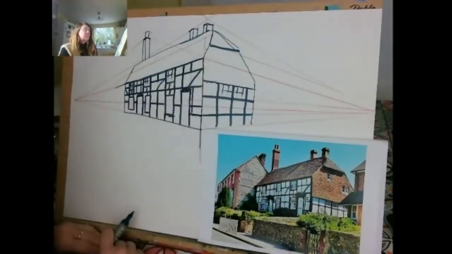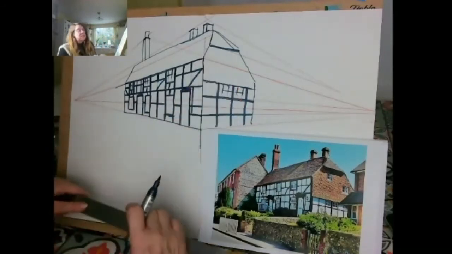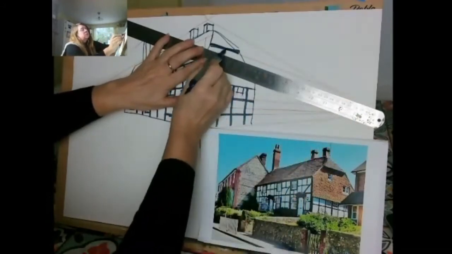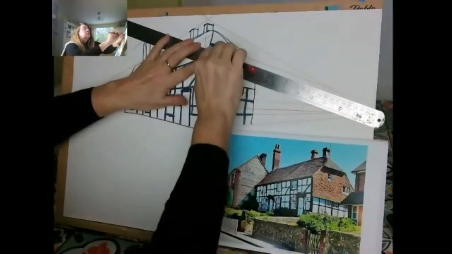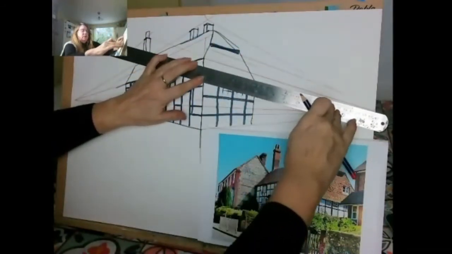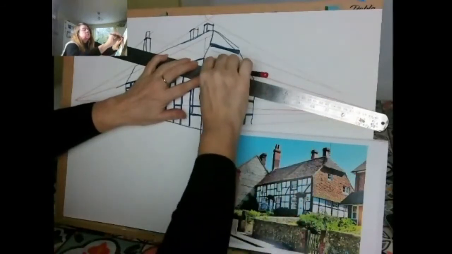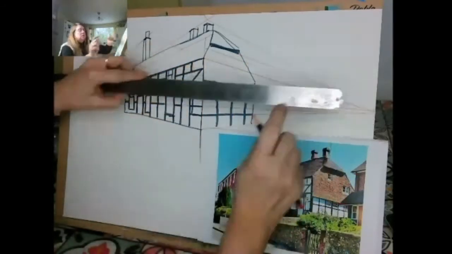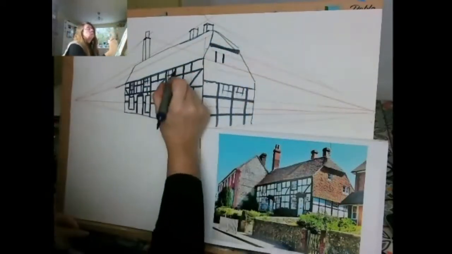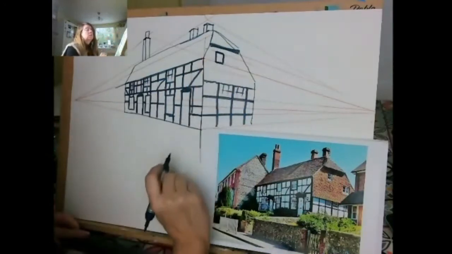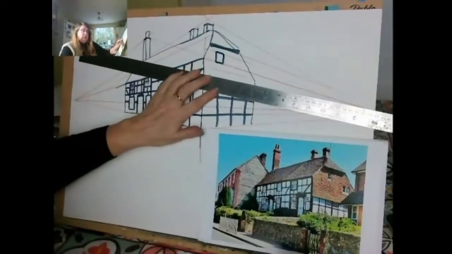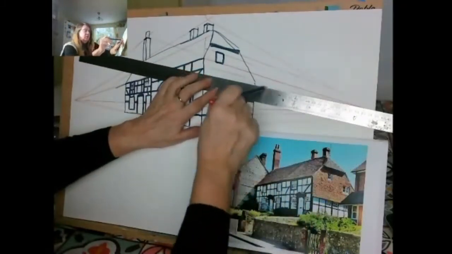And then we have a couple of windows up here, which are quite small, but again, their tops and bottoms, in fact, that's getting wrong, correspond to that vanishing point. If I make a little window here, again, that vanishing point.